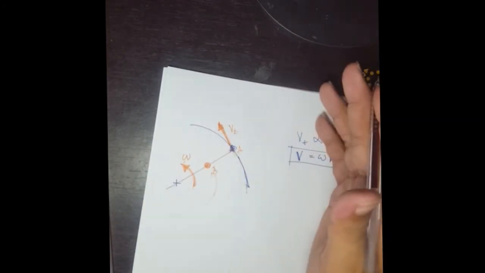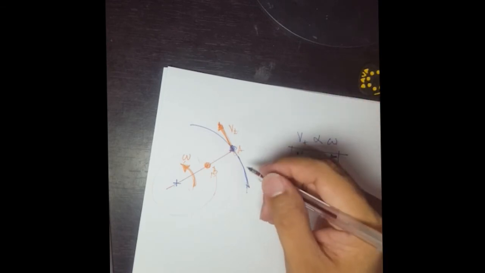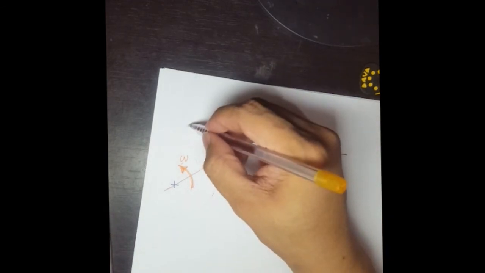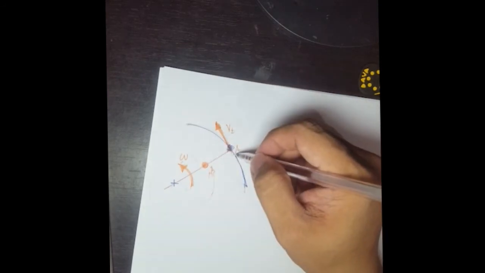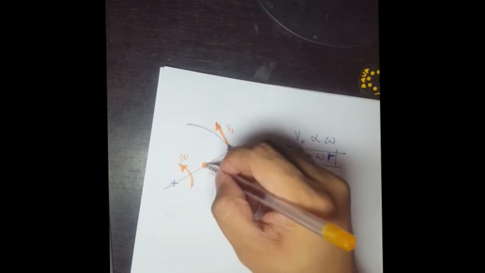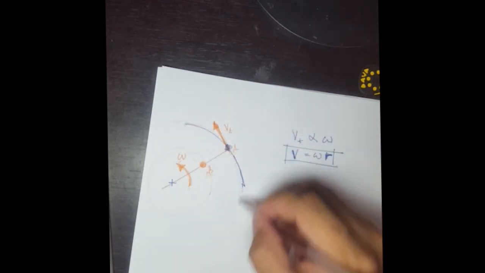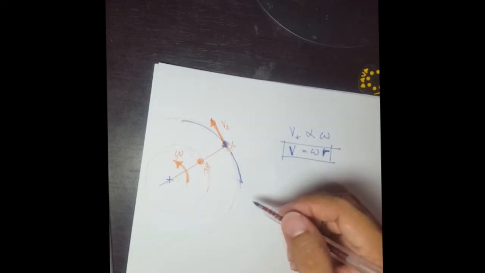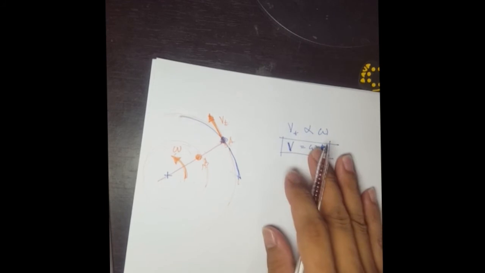So the time is actually just the same, except that the path this point travels is much larger compared to this one. See, this is the circle of B, and this one is the circle of A, so it's a much larger distance. In order to arrive at the same distance, it has to travel faster.